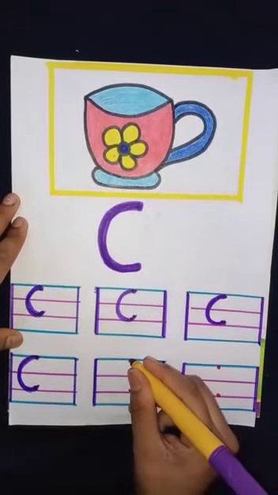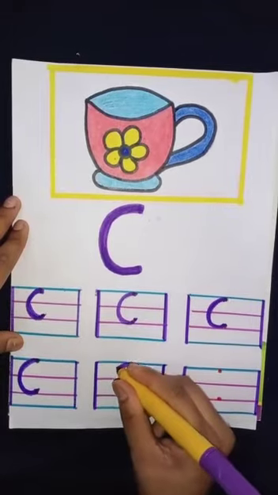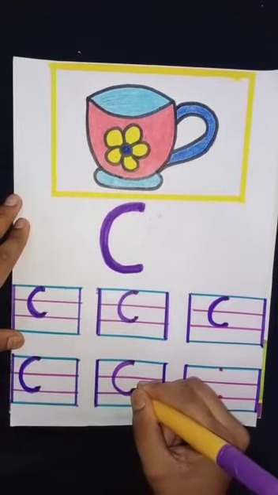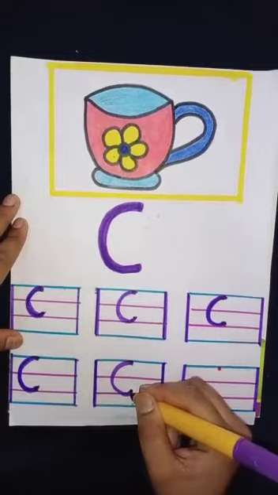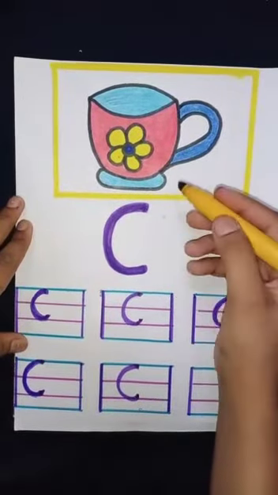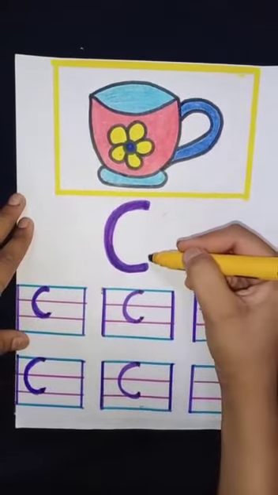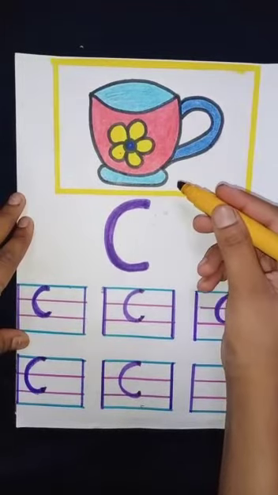Do again. Make a big curve like this. It makes C. C for cup. Let's do again.